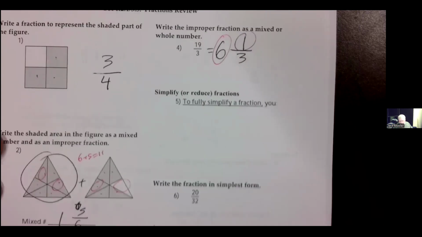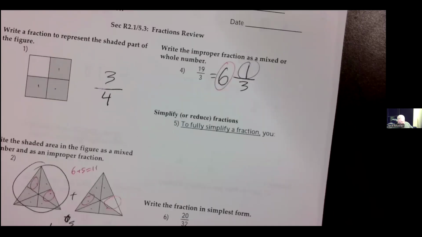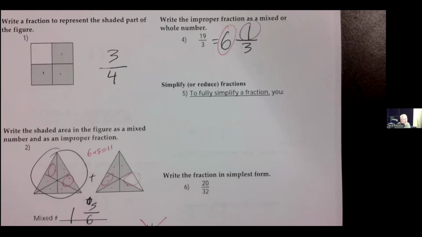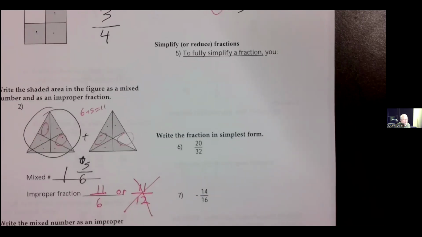All right. So again, the main place we're going to use this is when you are doing arithmetic with mixed numbers, and we're going to convert them to improper fractions. All right. So something that causes some issues sometimes with fractions is simplifying fractions.